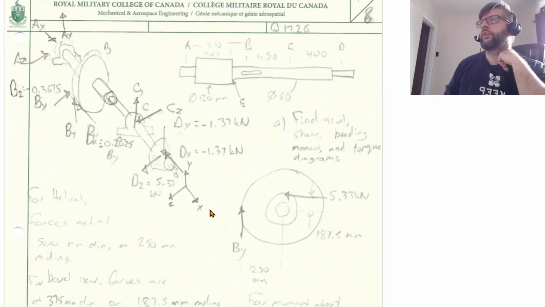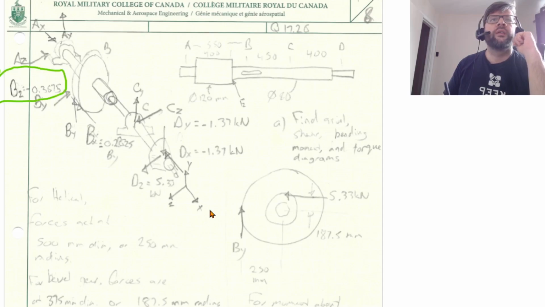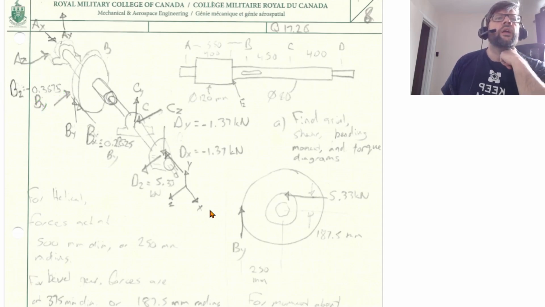So here's just a little sketch showing our shaft with the gears and the various forces that are acting upon it. One thing to note is that BZ, it's supposed to be a Z there, and BX here are functions of this BY. And we're given the values for the forces on the bevel gear.